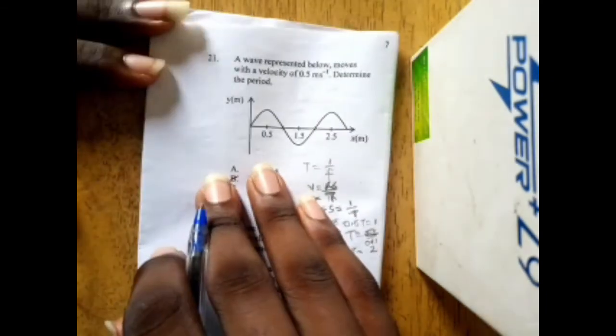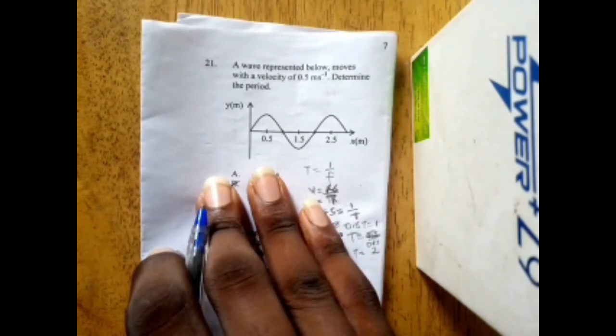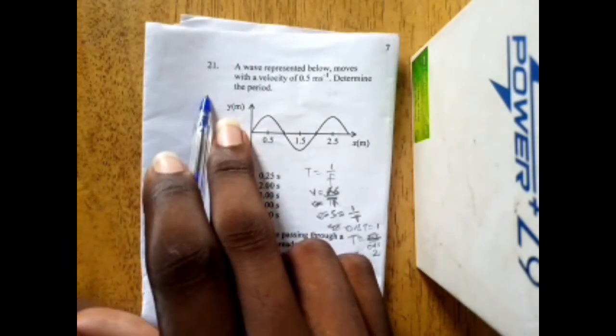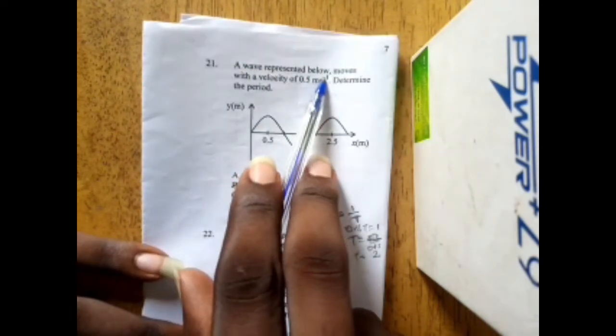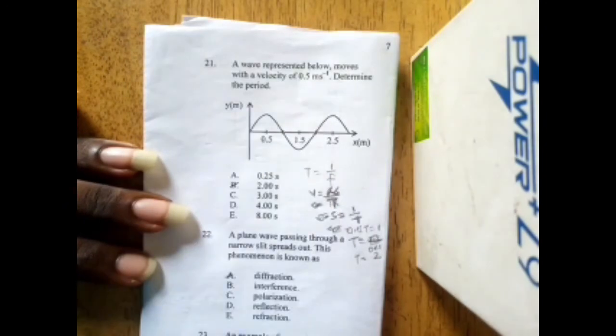So first question we'll be solving here. This is a NECO past question 2019. And this is one of the objective questions. It says a wave represented below moves with a velocity of 0.5 meter per second. Now we are asked to determine the period T.